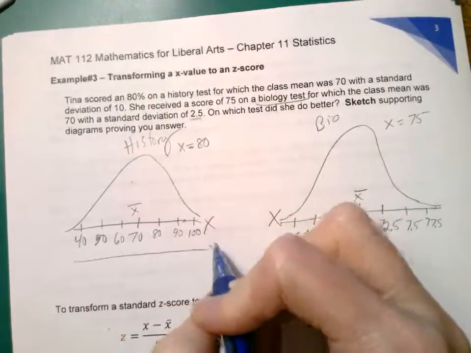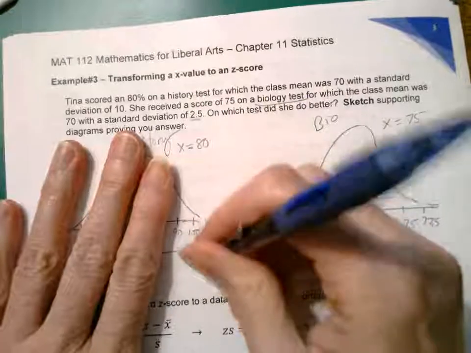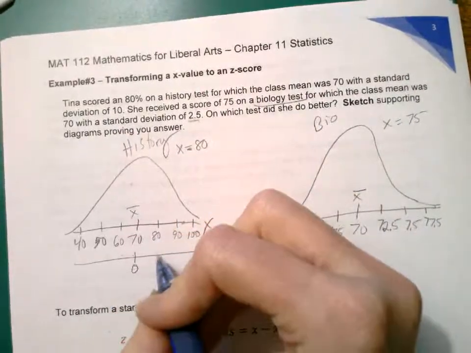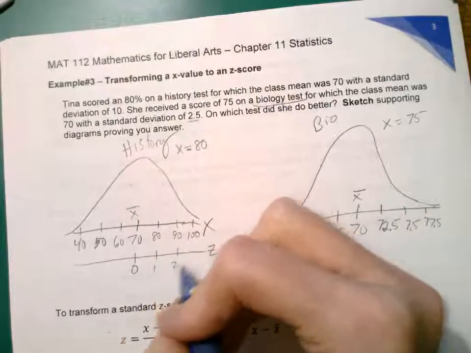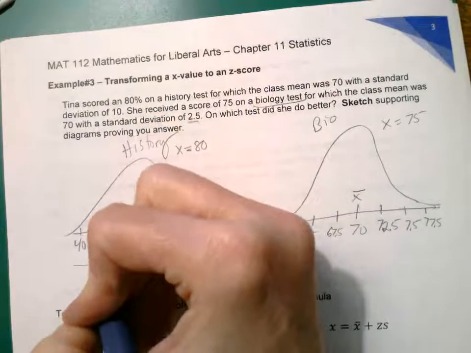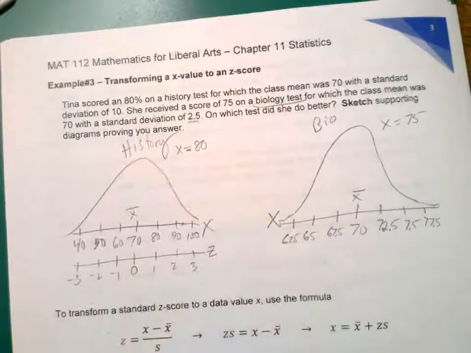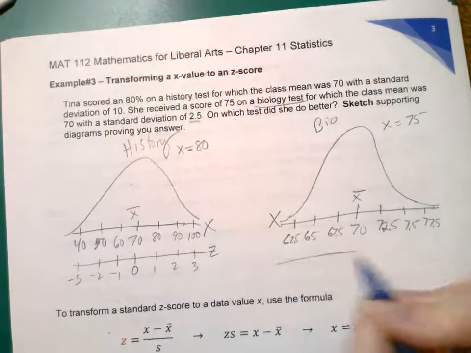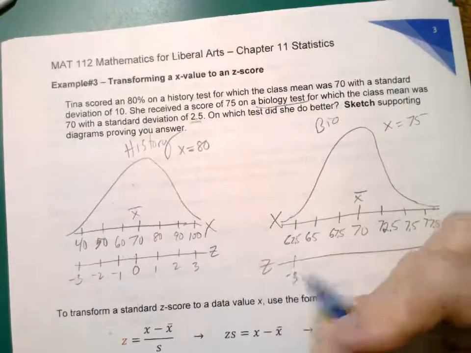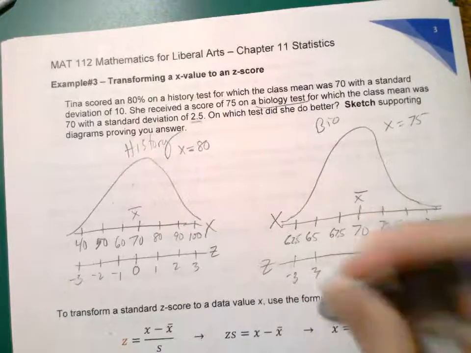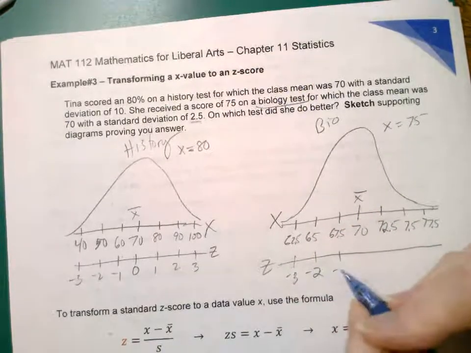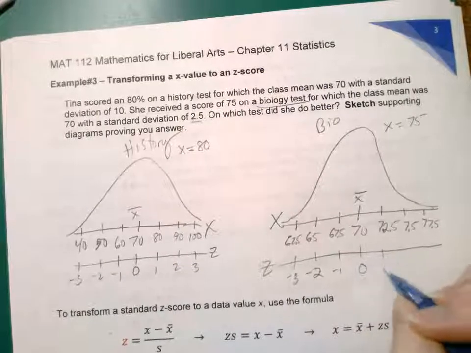And then if you want, you can draw your z's underneath. So there's your mean, 1, 2, 3 standard deviations, -1, -2, -3 standard deviations. Same with this one. Don't forget that 0 in there.